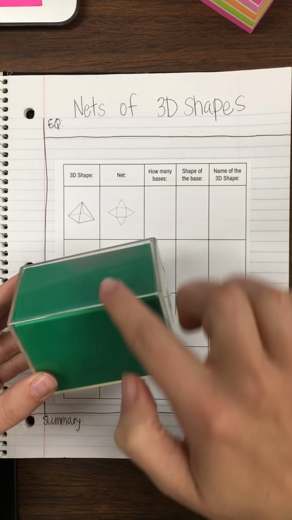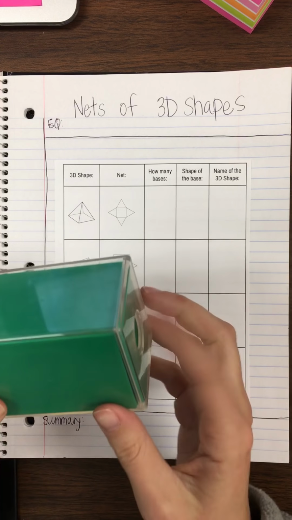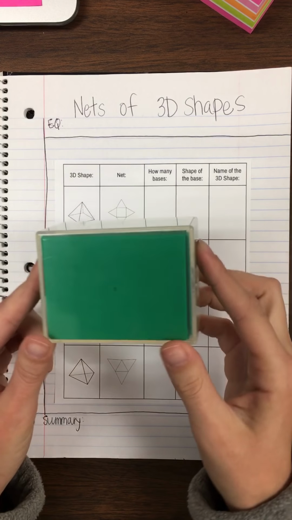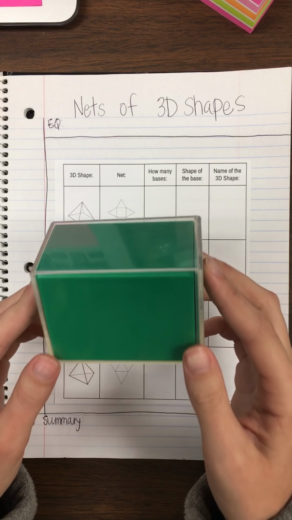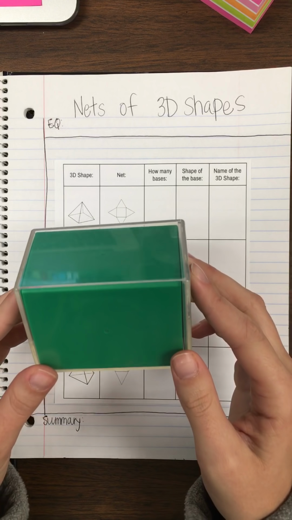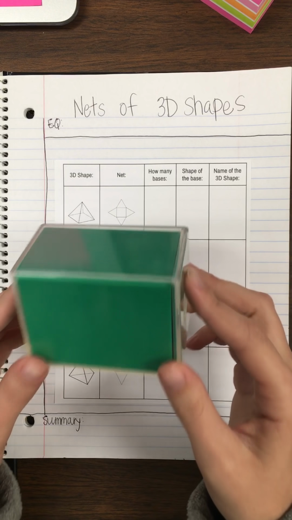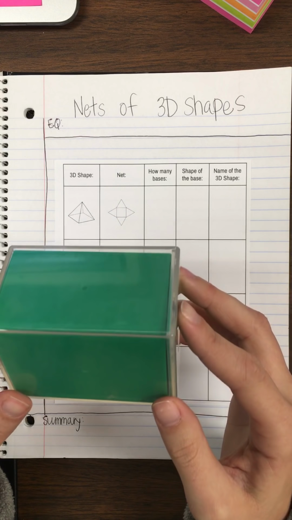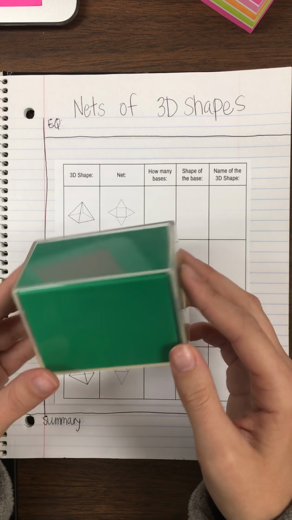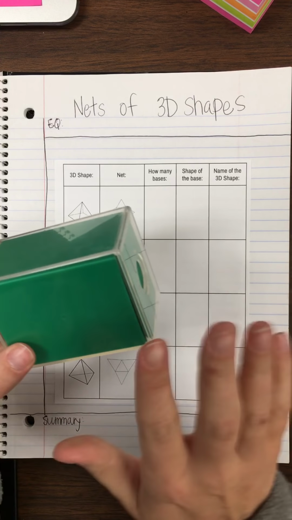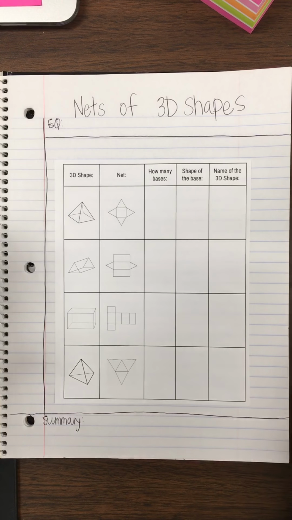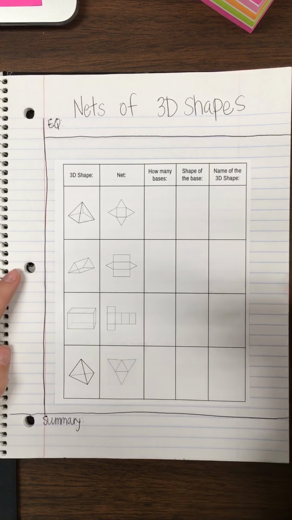This has 1, 2, 3, 4, 5, 6 faces, and they're all rectangles. So when we draw our net, or when we look at our net, this shape should have 6 rectangles. So it's what the 3D shape looks like laid out flat. So all the faces where you can see them, okay? So we set up our Cornell notes and we've got our page glued in.